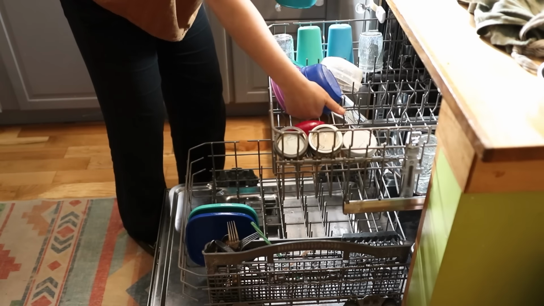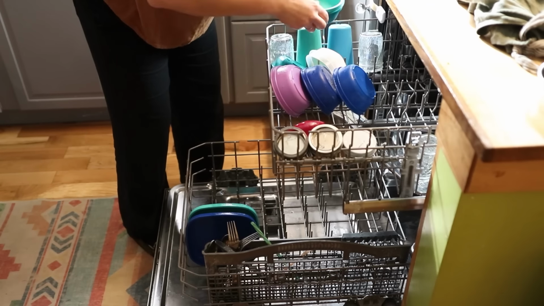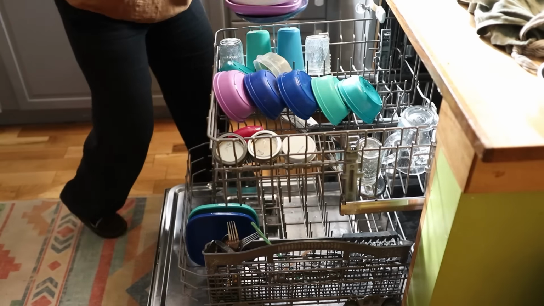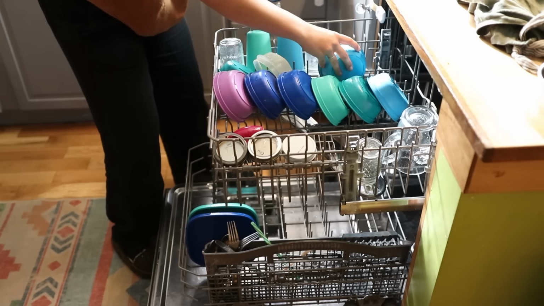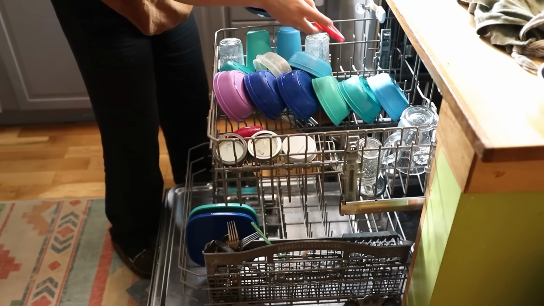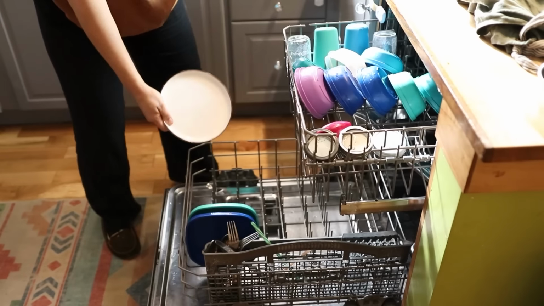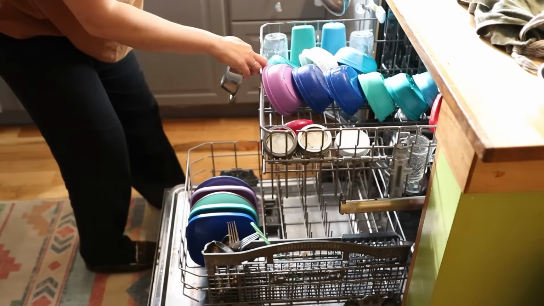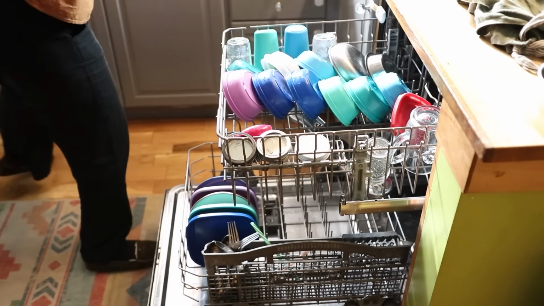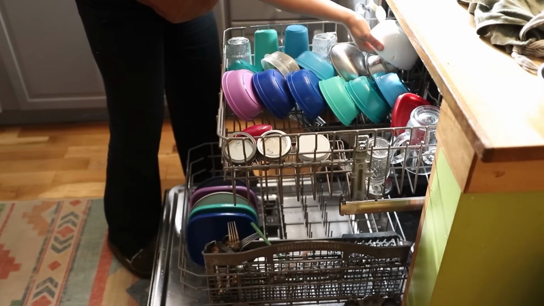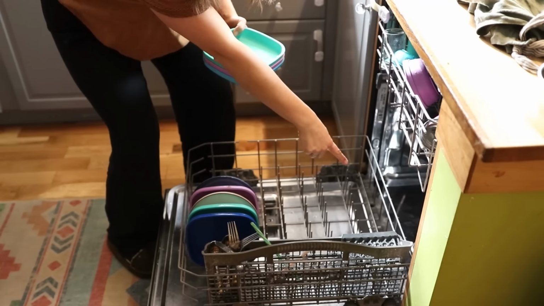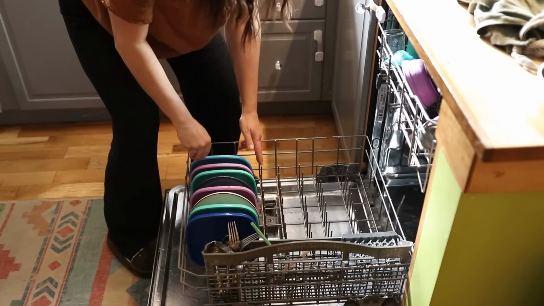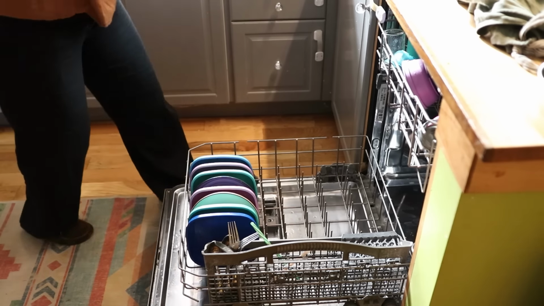Usually I do try to leave a little space though between them so that the water can go all around it and get them clean. Okay, we'll put that here. By the end, you just throw in dishes in any old spot, anywhere that they'll fit. And I have the cat bowls, which we will put in here as well. There's water that comes from the bottom of the dishwasher and water that comes from the top. So even if they're kind of piled on top of each other, it's okay.